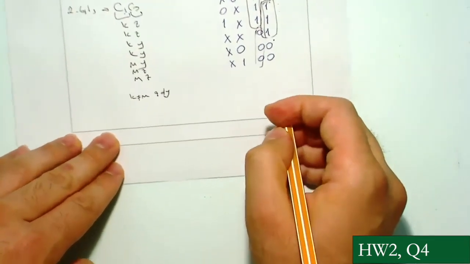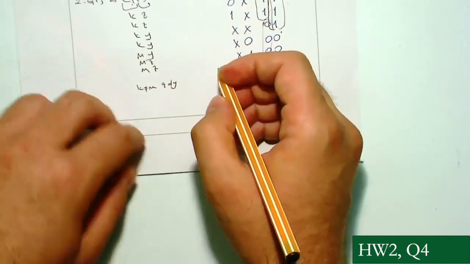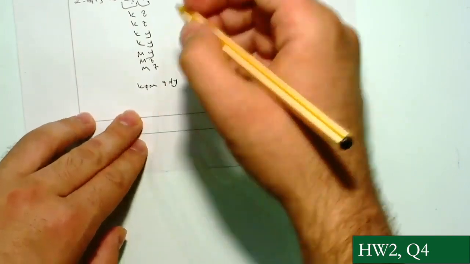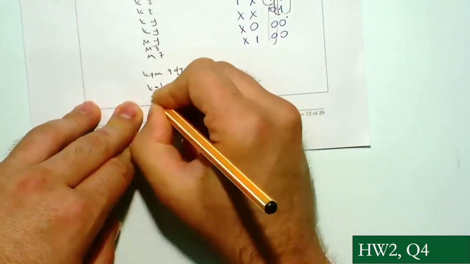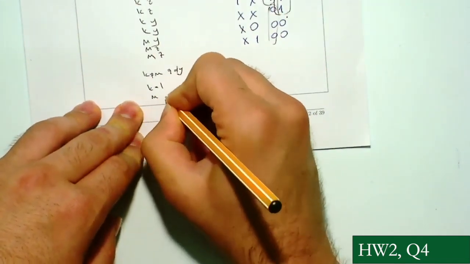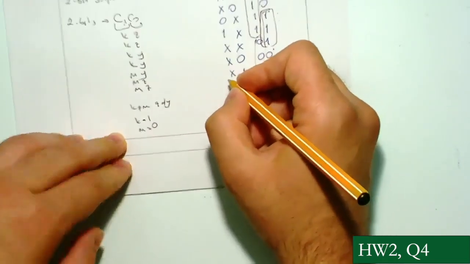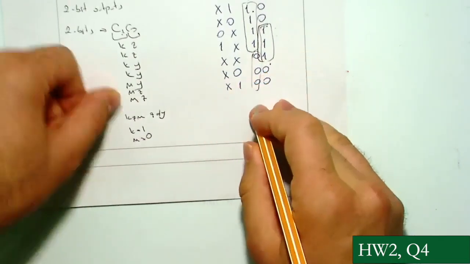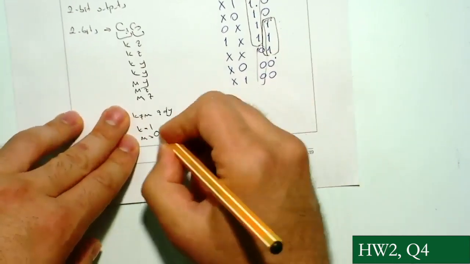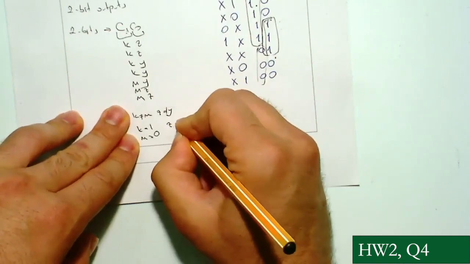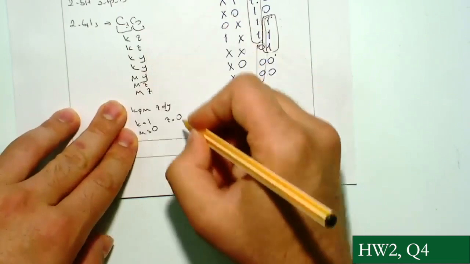What you can see here as well is that if you give K, for example, 1, then M will be 0, right? And when you give Z 0, then Y will be 1.